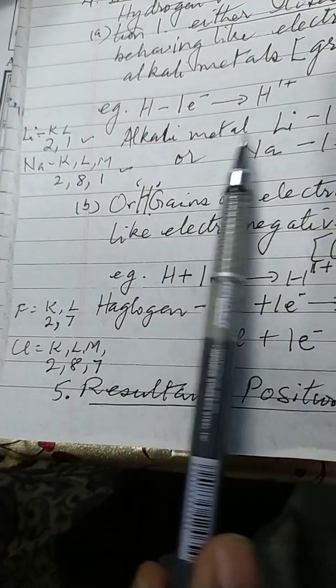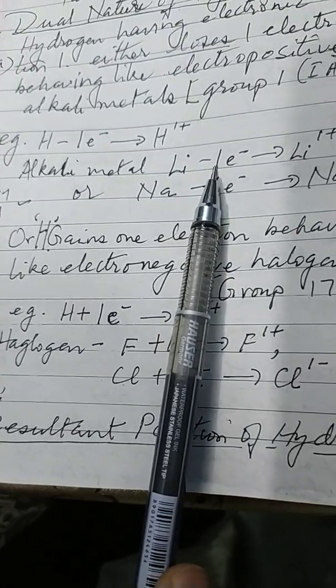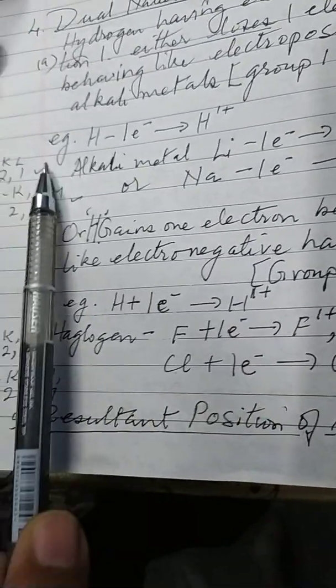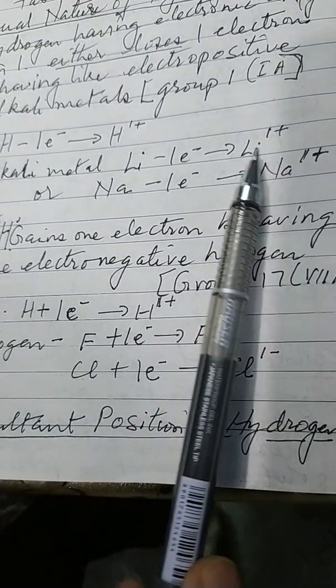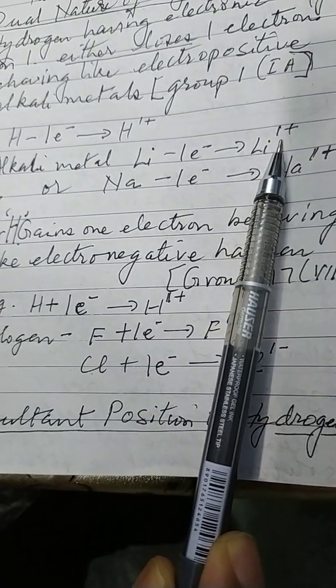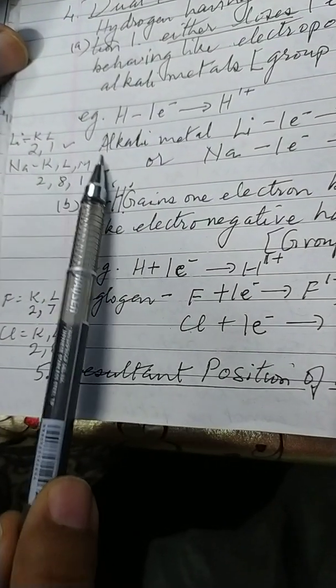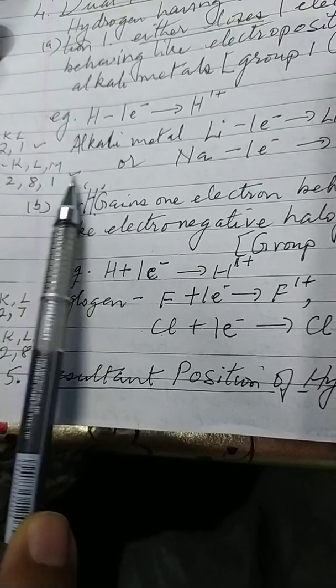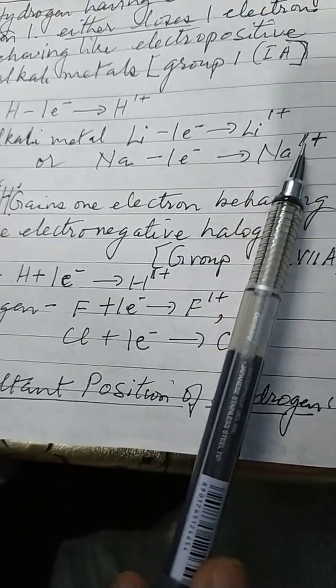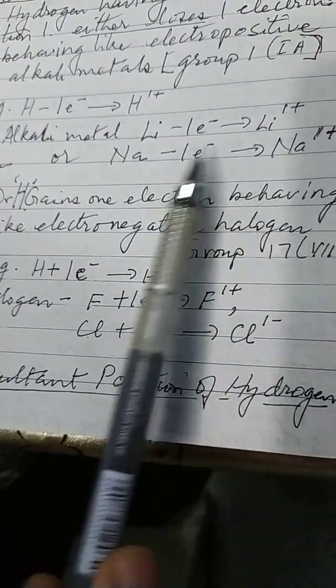That means alkali metal lithium also loses 1 electron from its outermost shell to become an electropositive ion. Then we see sodium, 2,8,1 is its electronic configuration. That also loses one electron to become sodium ion, an electropositive ion.